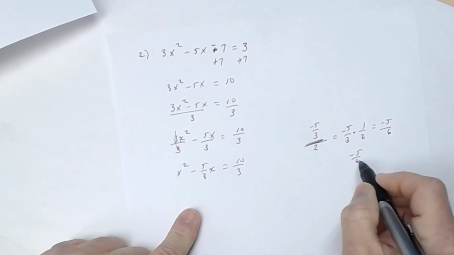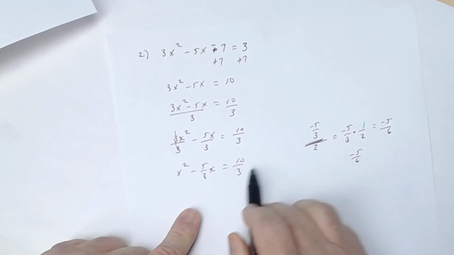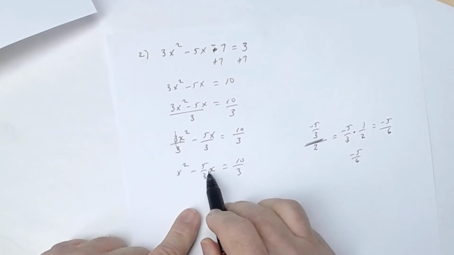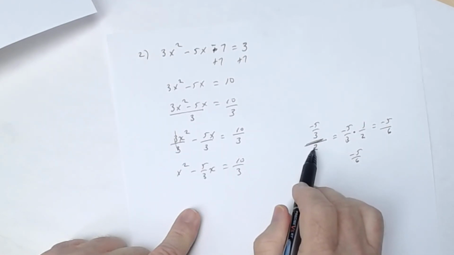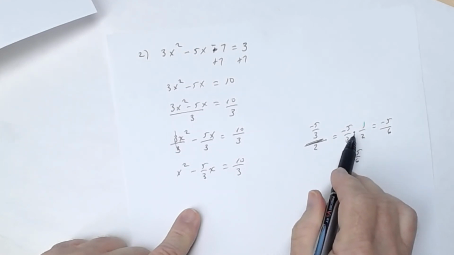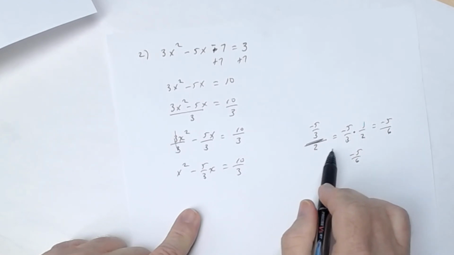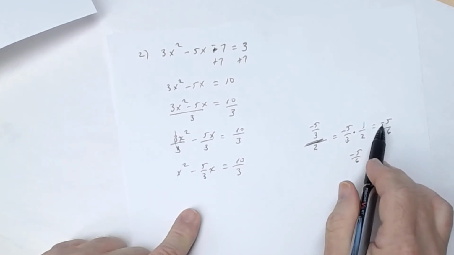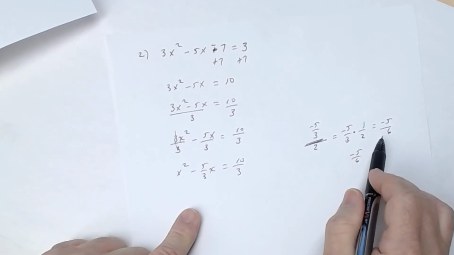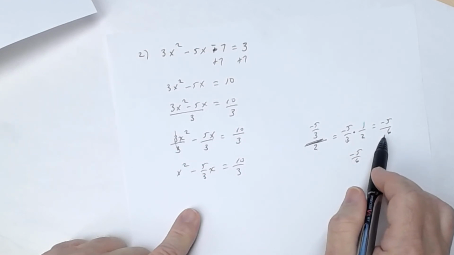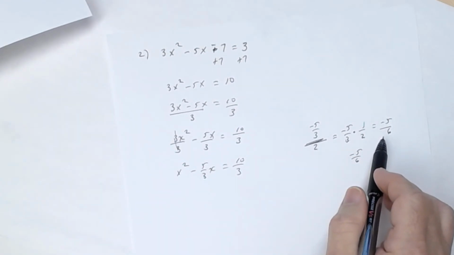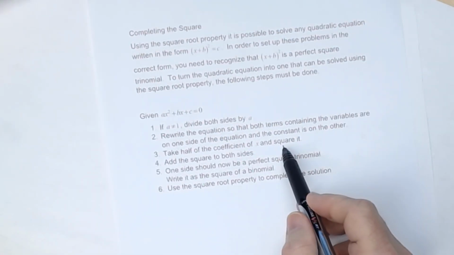Now remember, I had to take half the coefficient of x. So I took the coefficient of x and divided it by 2. And I changed the division to multiplication by multiplying by the reciprocal of the denominator. Then multiplying the numerators together, I get negative 5. Multiplying the denominators together, I get 6. Now the next thing you've got to do is square it.